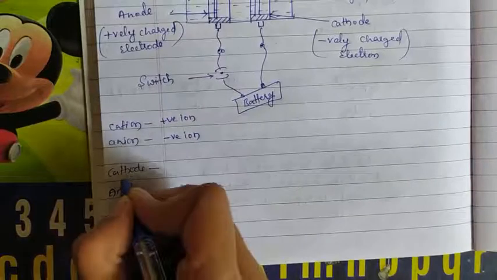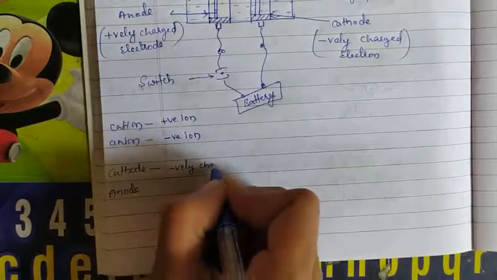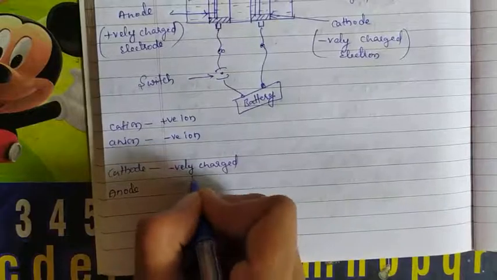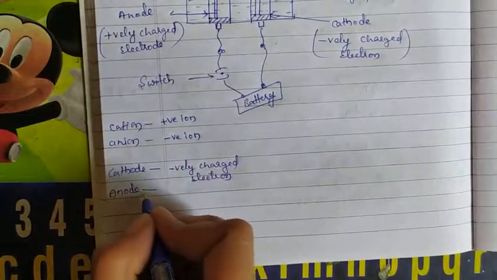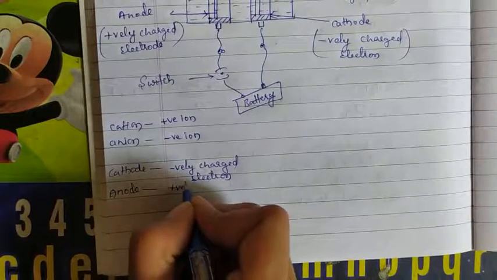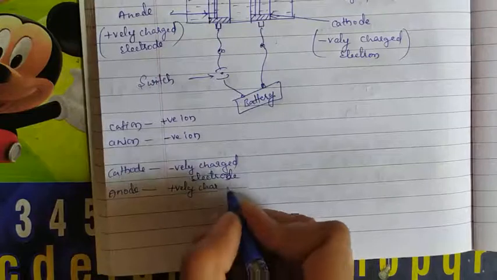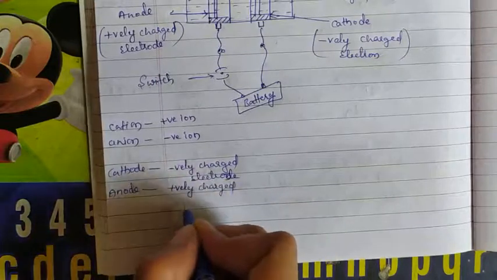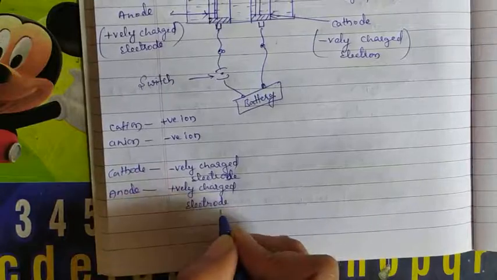Okay, whereas cathode means negatively charged electrode. See the difference here. Whereas anode means positively charged electrode. An electrode is nothing but a graphite rod.